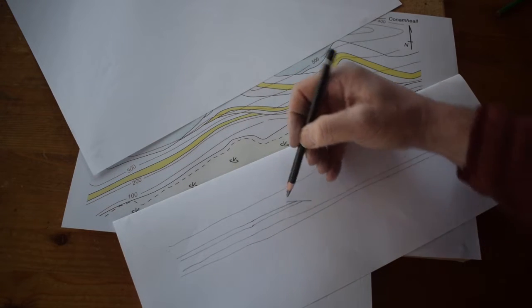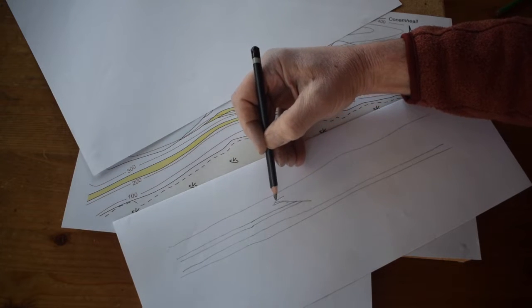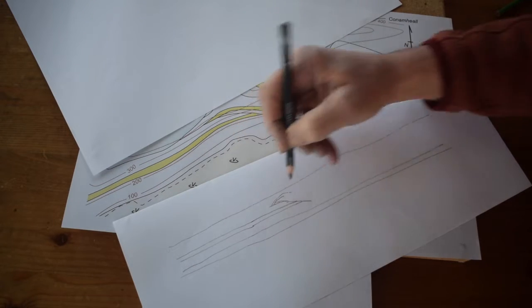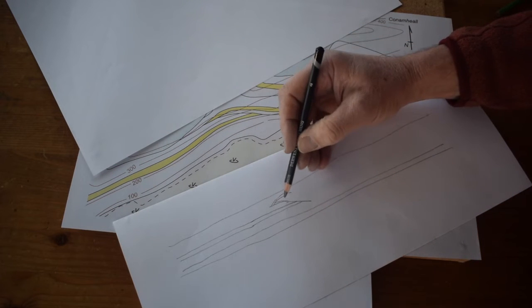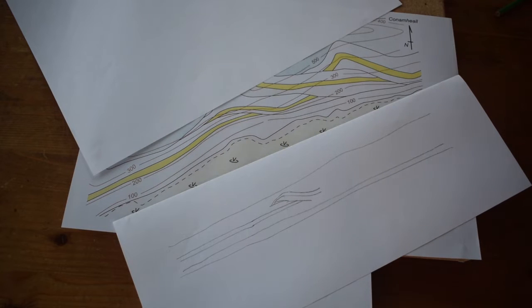So let's say that's here. So we'll say that we'll encounter the yellow unit twice here. So there's the yellow unit coming around, something like that. And it comes back down to lie between 200 and 300 meters. So down something like that. Okay, so let's just color that in to see what we've got so far.